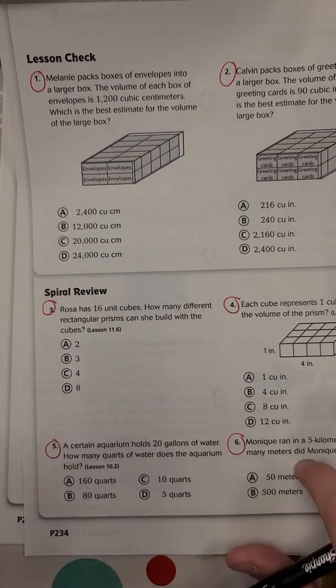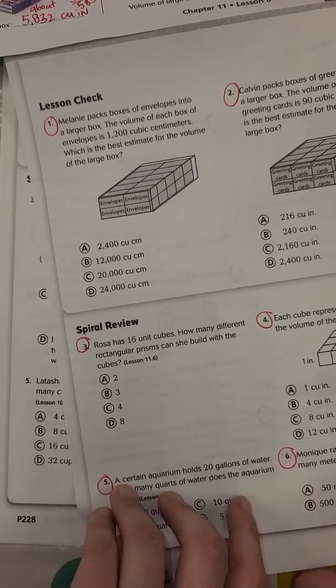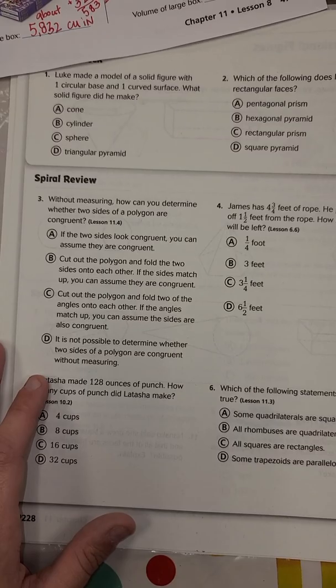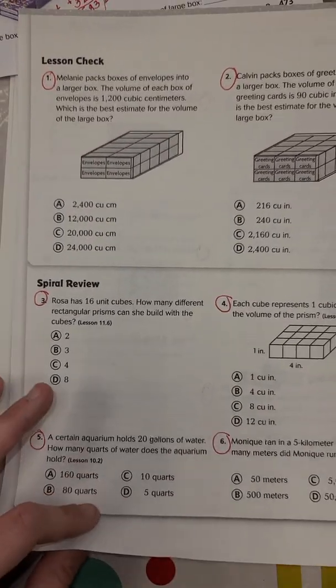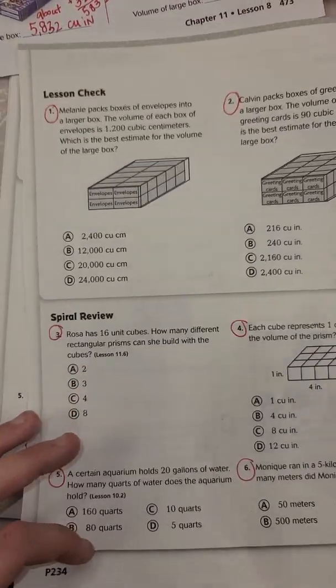Actually, just do all of the problems on the homework. It's literally not that much. It's 5 plus 6, it's 11 problems, and then you have one on here, so 12 problems altogether.